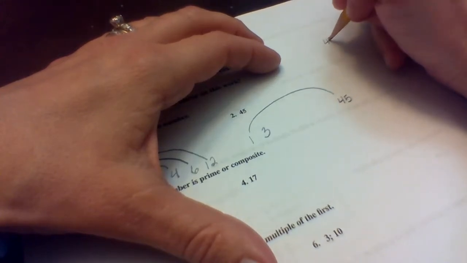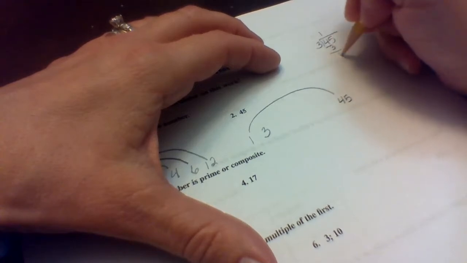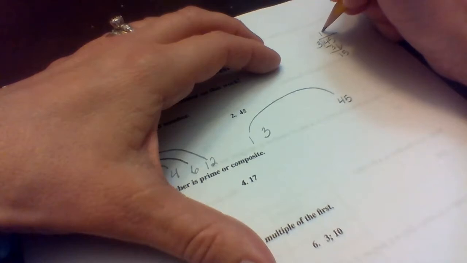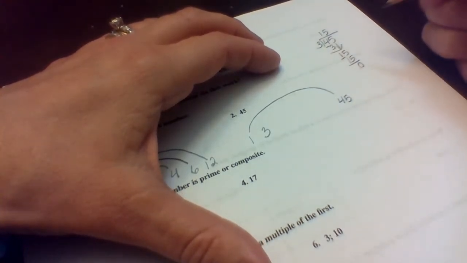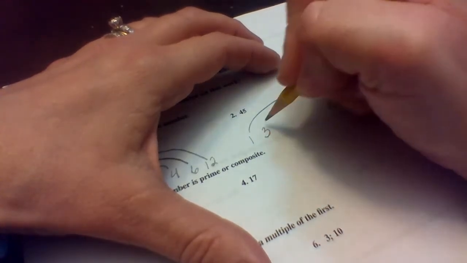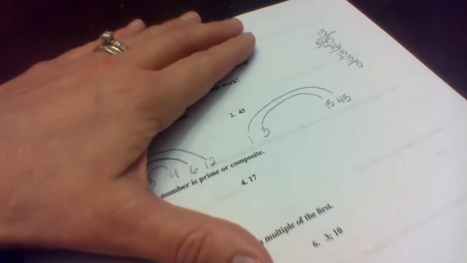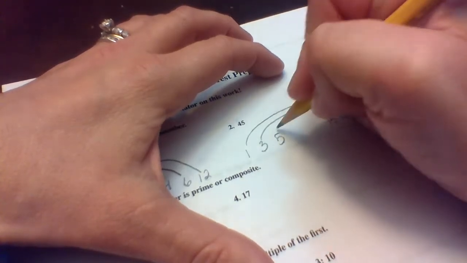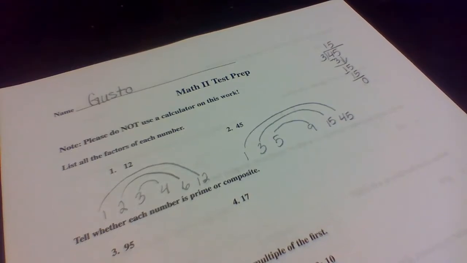I could do some long division to prove 3 fits into 45. Do this quickly over here. Here we go. There we go with no remainder. So 3 times 15 is 45. 4 does not work. If 2 doesn't work, it's pretty likely 4 will not work. And then 5 times 9 is 45. And there you have it for your factors of 45.